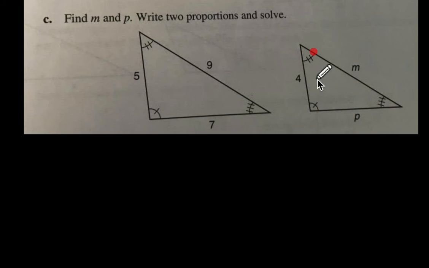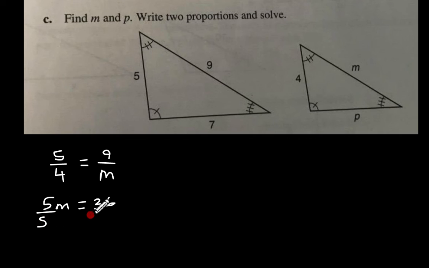So we're going to do left to right, left to right. So we have the 5 and the 4 match up. So we're going to say 5 over 4 equals 9 over m. I just did that one first. 5 over 4 equals 9 over m. Make sure they match up. So cross multiply, 5m equals 36. Divide both sides by 5, and we get m equals 36 divided by 5.